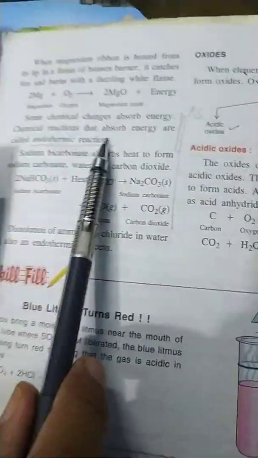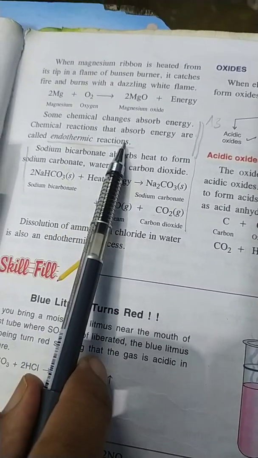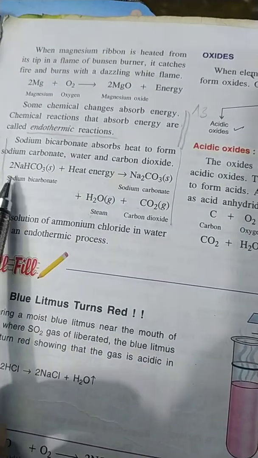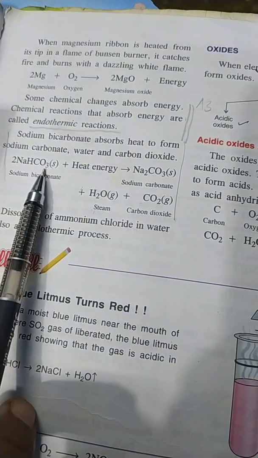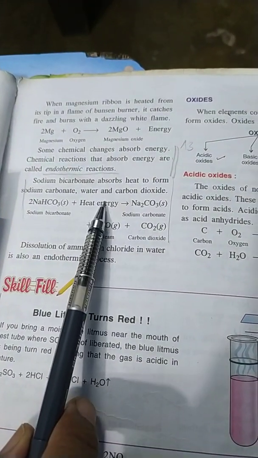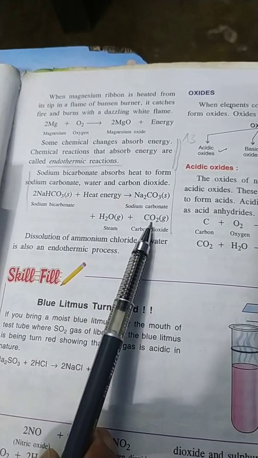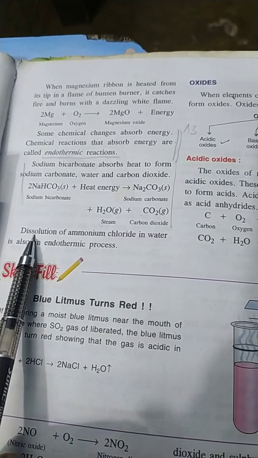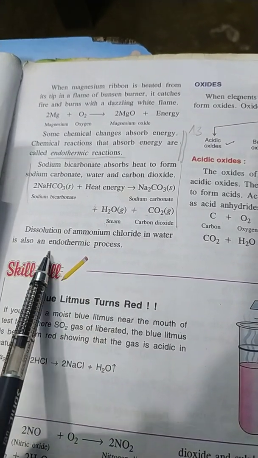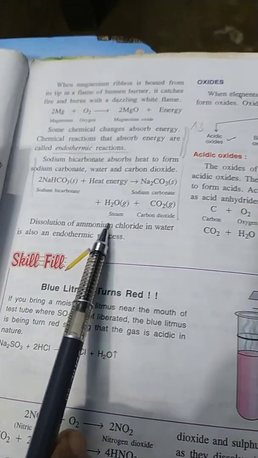Likewise, we come across endothermic reactions. Endothermic reactions are reactions in which energy is absorbed, such as the reaction of sodium bicarbonate. Sodium bicarbonate absorbs heat energy to break into three components: sodium carbonate, water, and carbon dioxide. The dissolution of ammonium chloride in water is also an endothermic process, because it also absorbs energy.